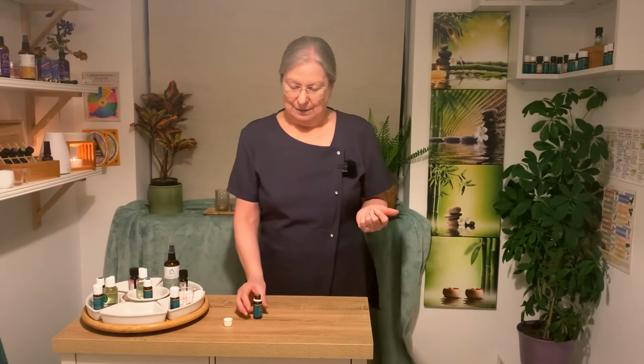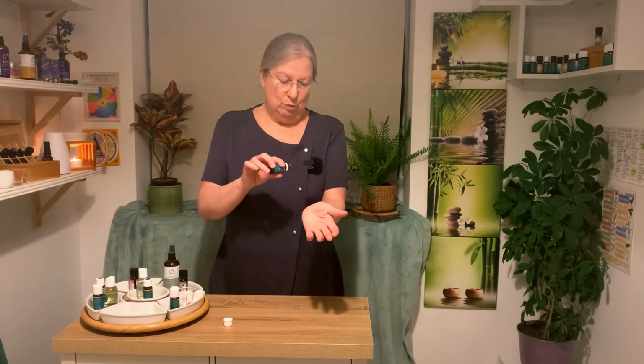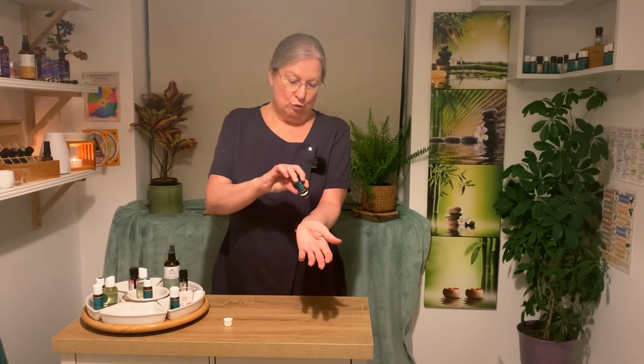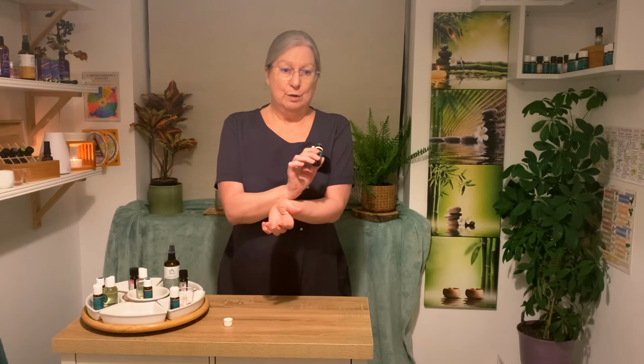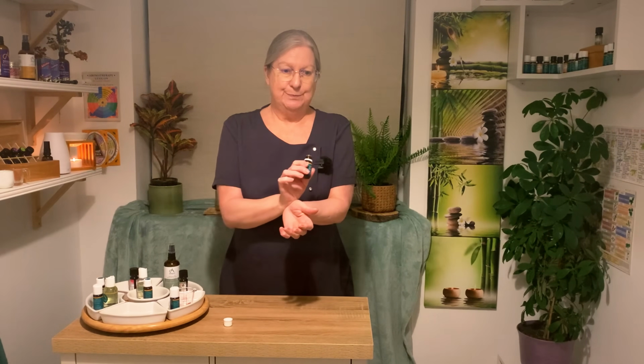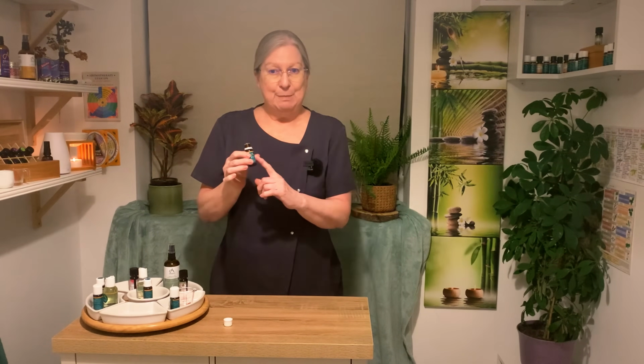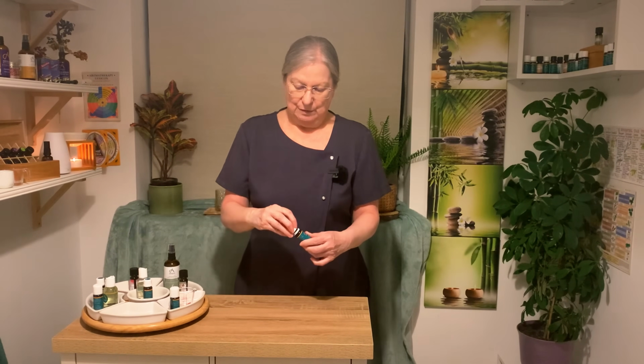You can apply a small amount, literally 1 drop, to pulse points, but make sure obviously you're only using the diluted version to do that.